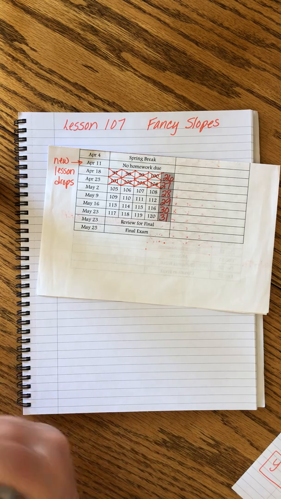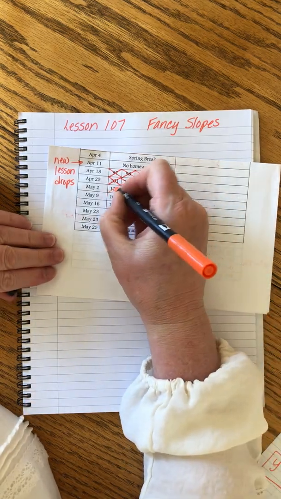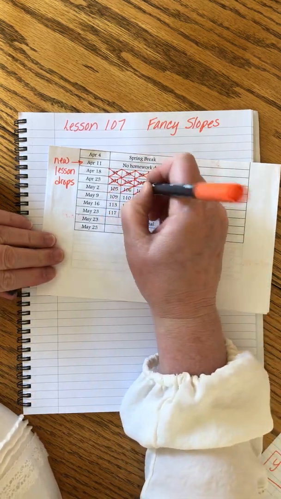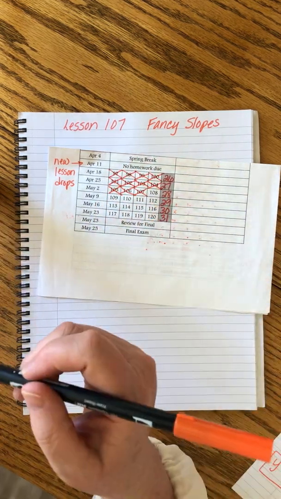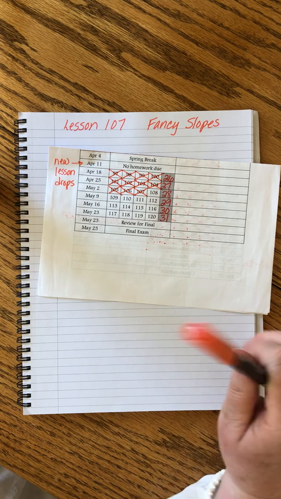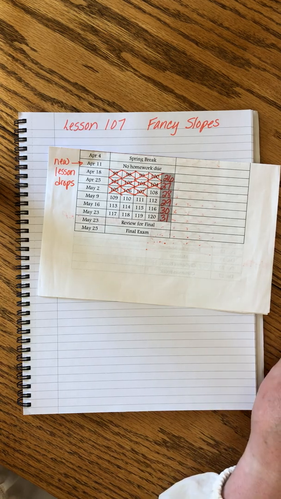There are 120 lessons in this book. Oh, look, I haven't crossed off in a while. We are getting there, you guys. We are talking about 3 more weeks of new material, a final exam, and then we are free for the summer. Yay! It's so exciting.